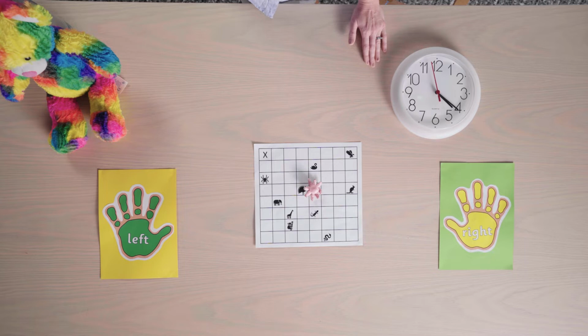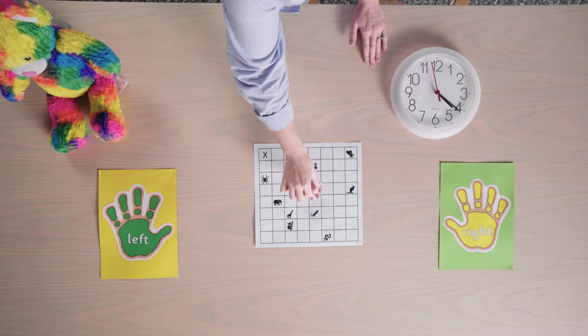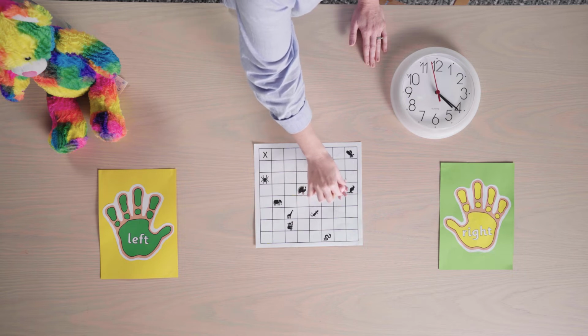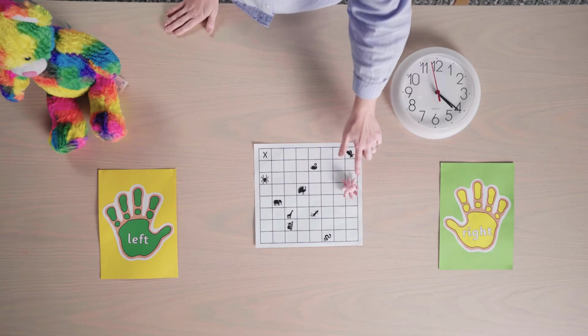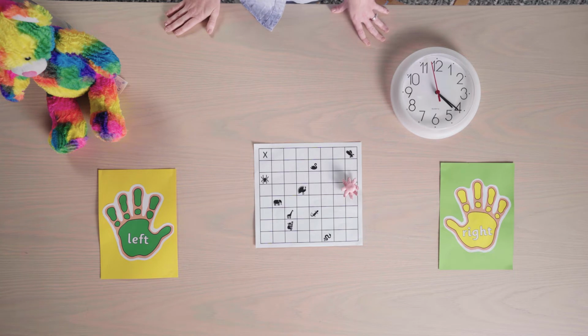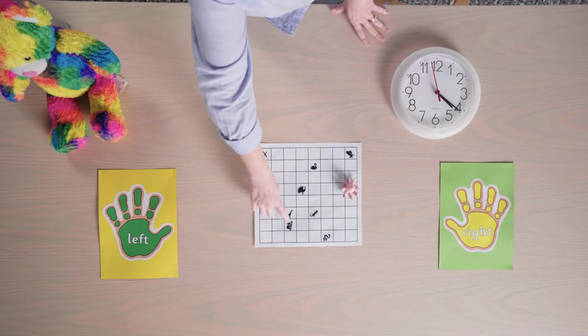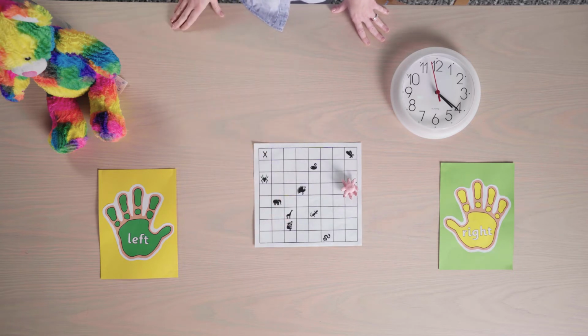Now octopus has to move forwards 3 spaces. 1, 2, 3. Now we're at the kangaroo. This time, let's move octopus from the kangaroo to the koala. Can you find the koala? Yes, the koala is under the giraffe.